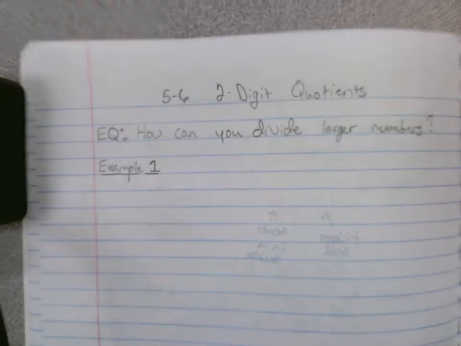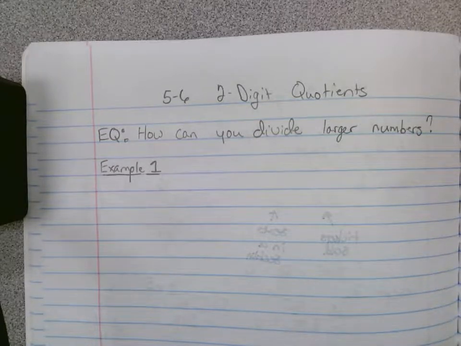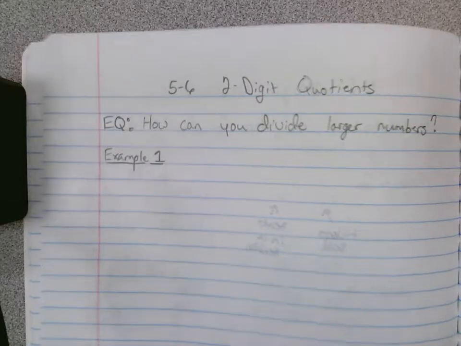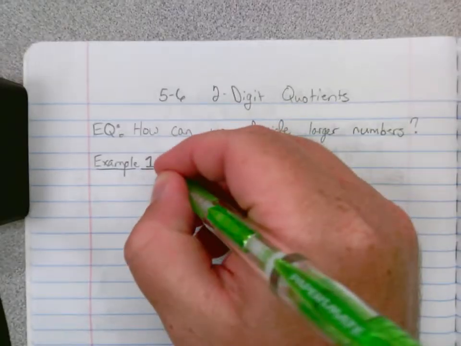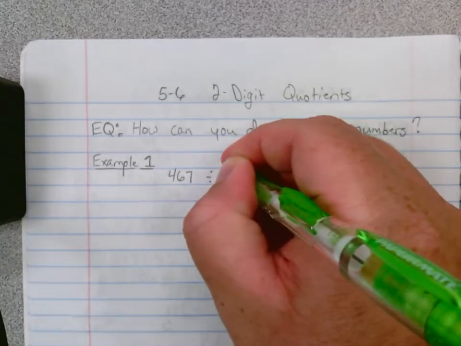The example in the book says, so far 467 tortillas have been made. These tortillas will be placed in packages of 15. How many complete packages will be filled? Divide to find the number of packages of tortillas. What division sentence do we need to solve the problem? So the division sentence that I think we need to solve the problem is 467 divided by 15.